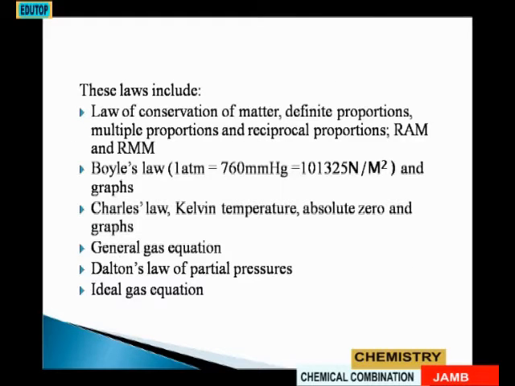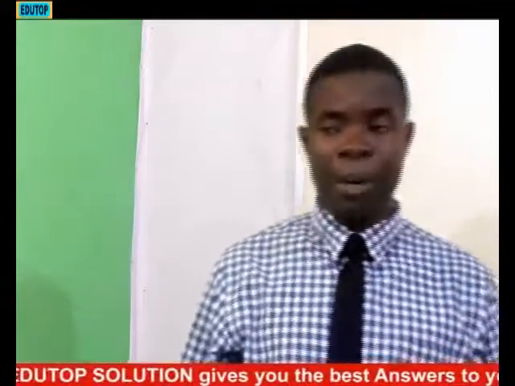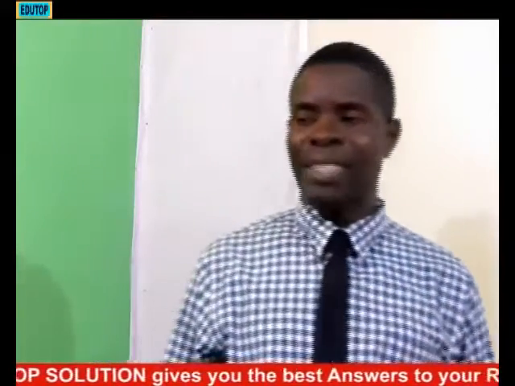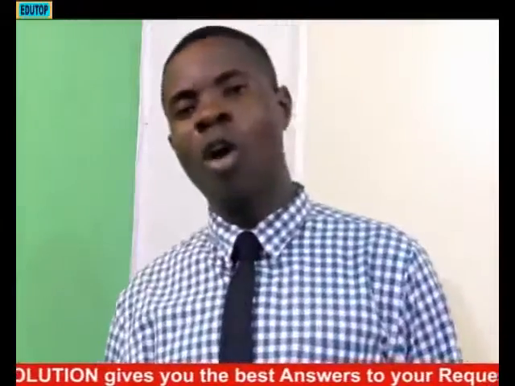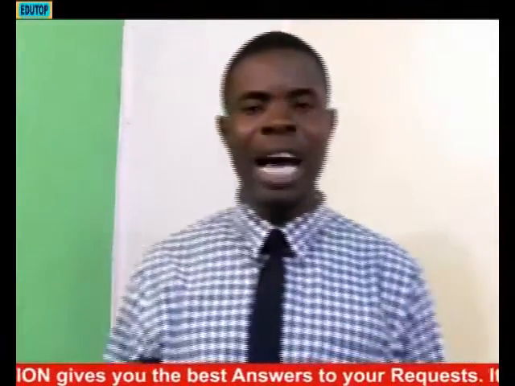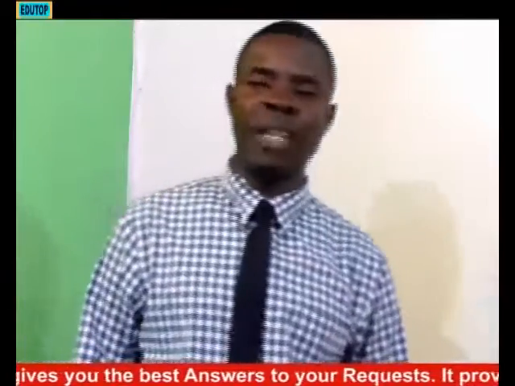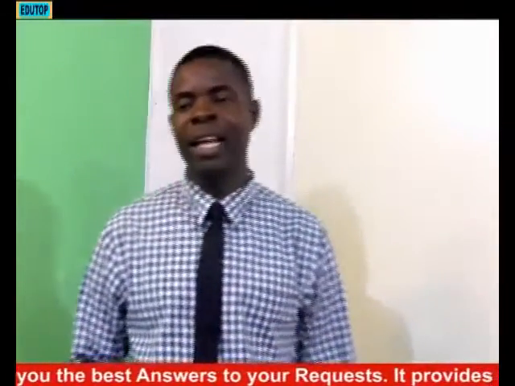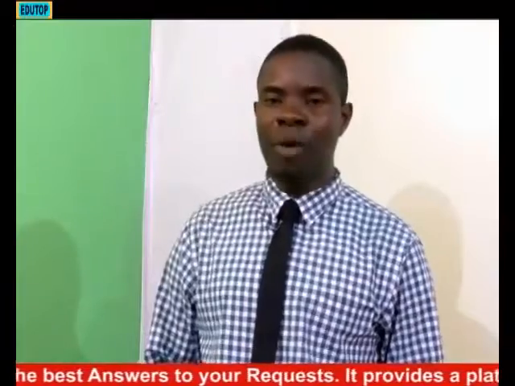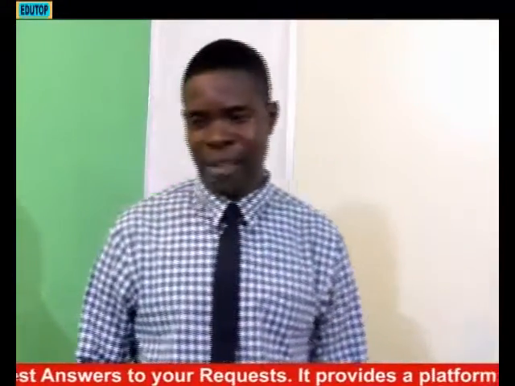These laws include the law of conservation of matter, which says that matter can neither be created nor destroyed during a chemical reaction, but can be converted from one form to another. Then the law of definite proportion. From your previous lesson, you ought to have learned that it is also known as the law of constant composition, which states that all pure samples of a particular chemical compound contain the same elements combined in the same proportion by mass.